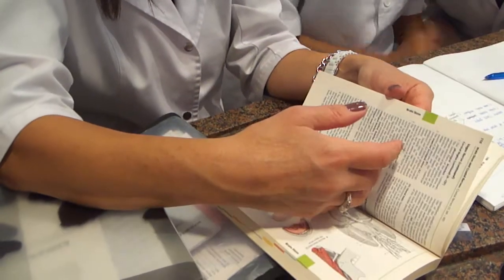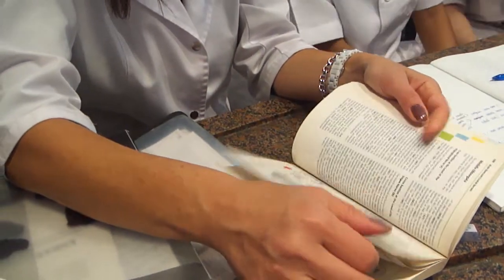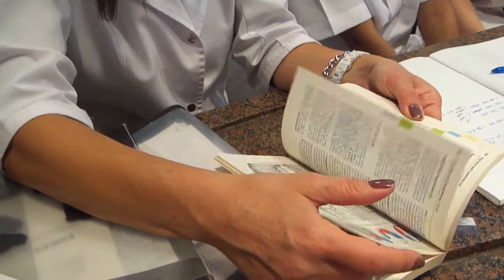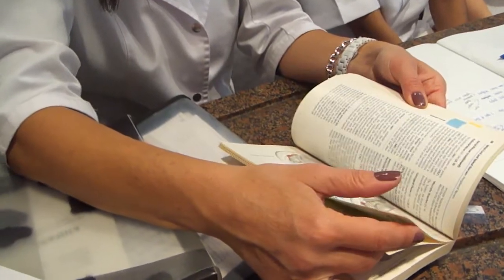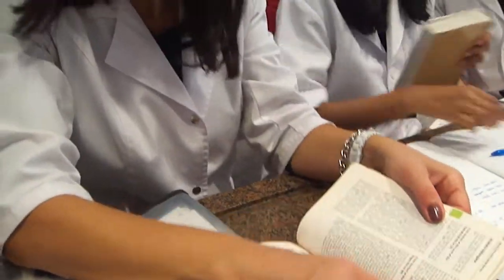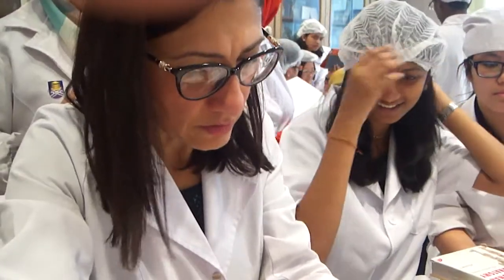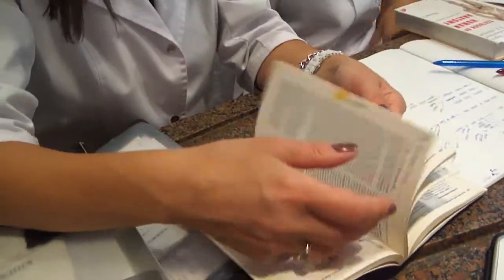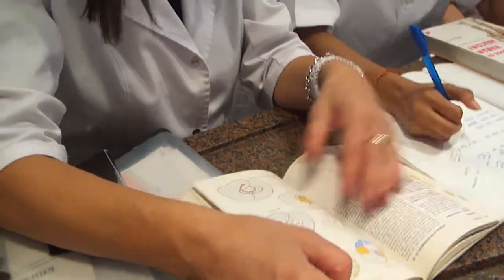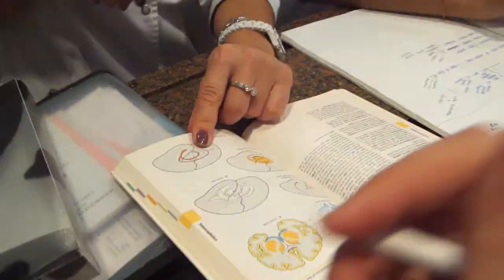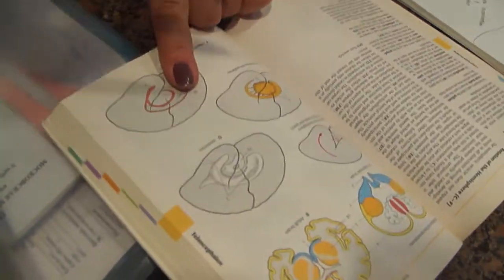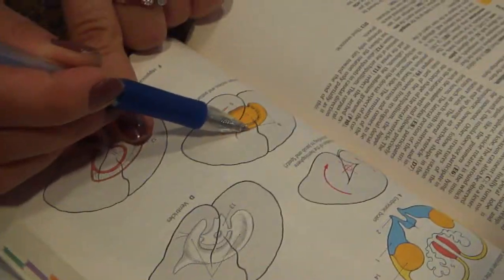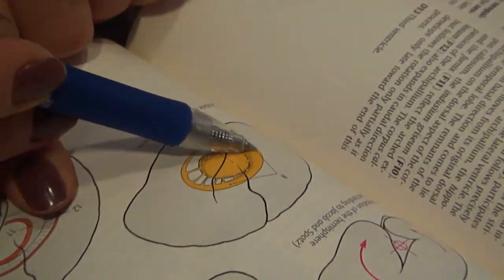I will show this. Page 170. In this direction we will go. This nucleus caudatus, which lies in the thickness, has caput, corpus, and cauda. This shape.